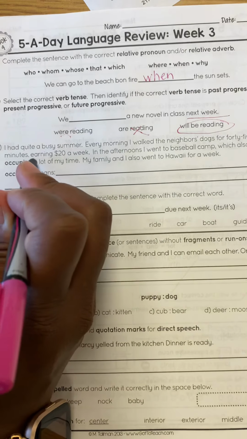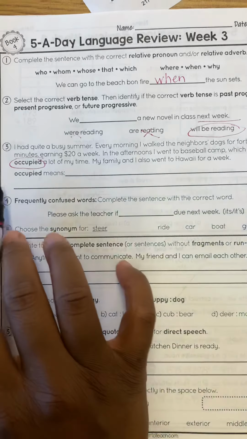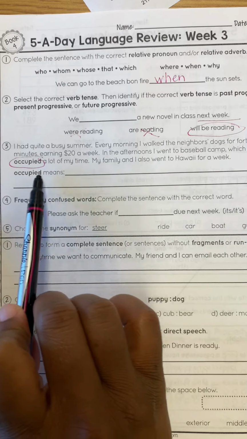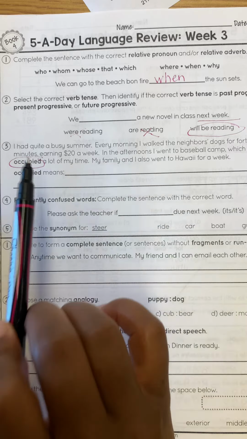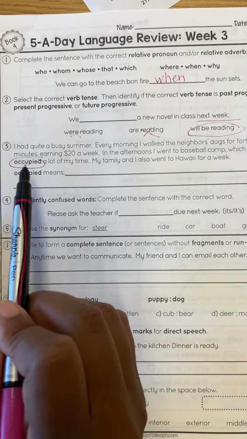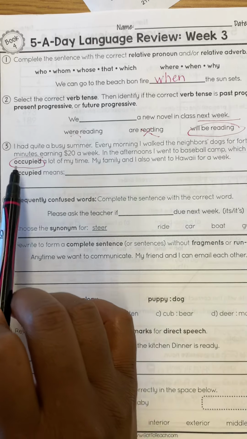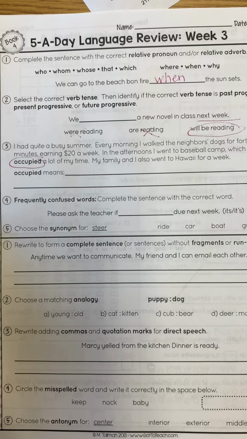So I see here a text feature. This is a bold print word, which we are learning about text features right now. We know that bold print words are important words to the text that the reader may not know. So it says occupied means. So that means we have to use some context clues to figure out what this bold word means.